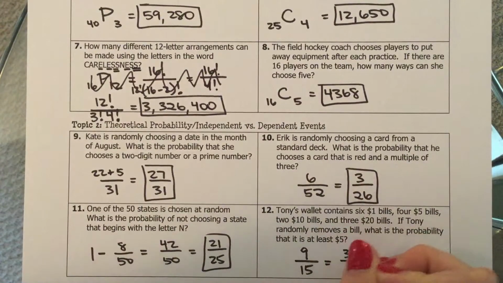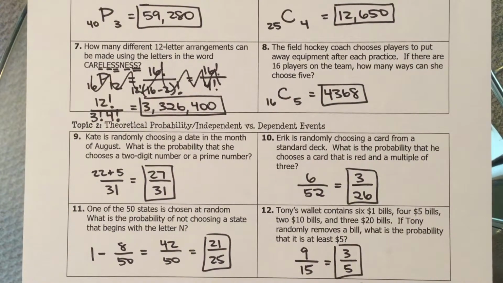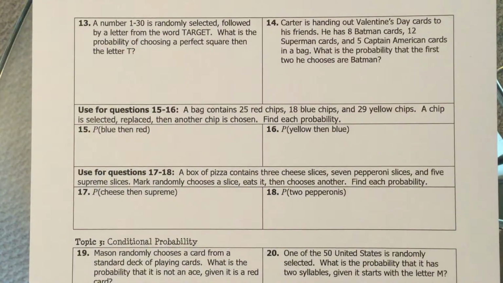And this reduces by 3 to 3 over 5. Okay, so that's your first page. We've got more of this topic on the next page. Okay, so number 13. A number 1 through 30 is randomly selected, followed by a letter from the word targets. What's the probability of choosing a perfect square, then the letter T?